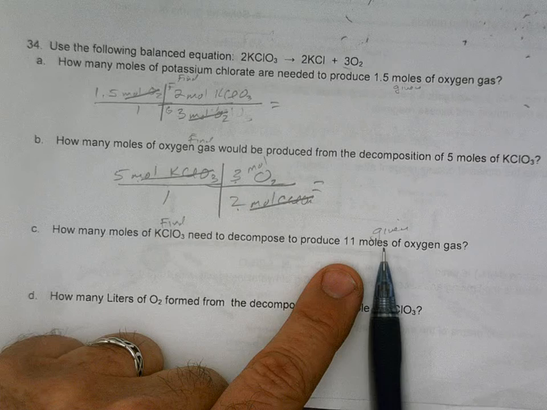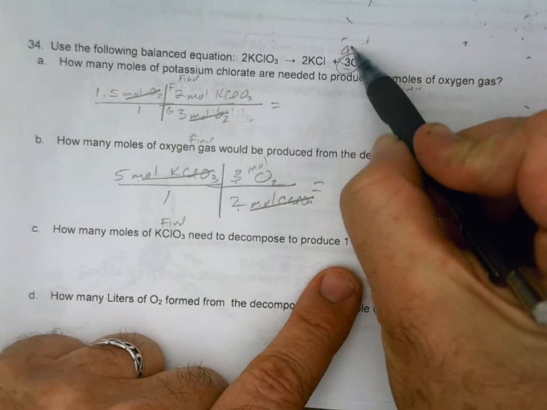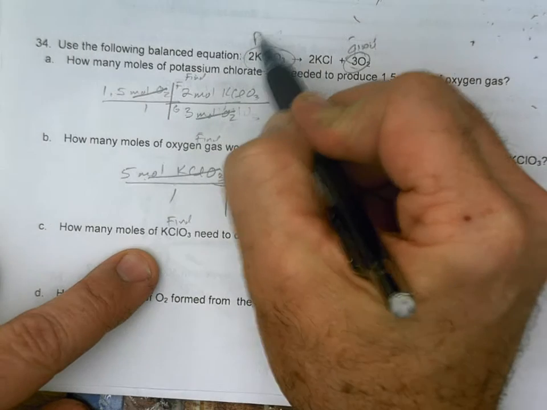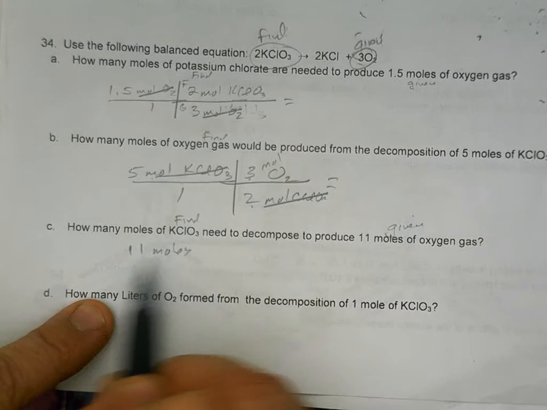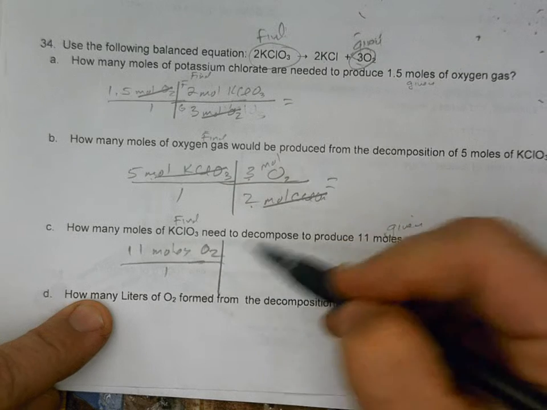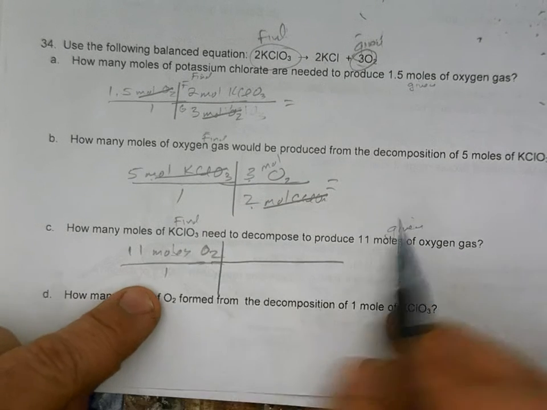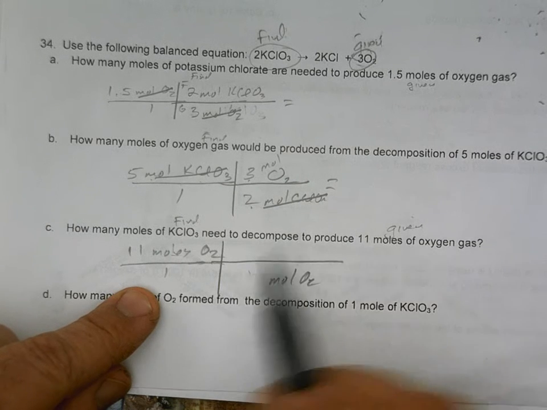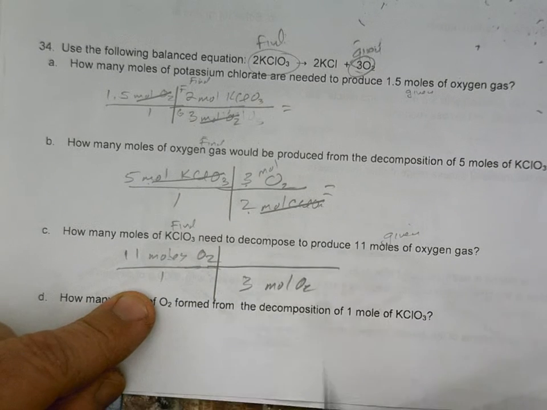So O2 is our given, so I'm just going to circle this up there. This is the given. And we're trying to find KClO3. So we've got 11 moles of oxygen gas, O2. Group 4, would you help me out? Since we got moles of O2 up here in the numerator, we're going to need moles of O2 down here in the denominator. From the balanced equation, how many moles of oxygen gas are there? 3. There's 3 moles of O2.